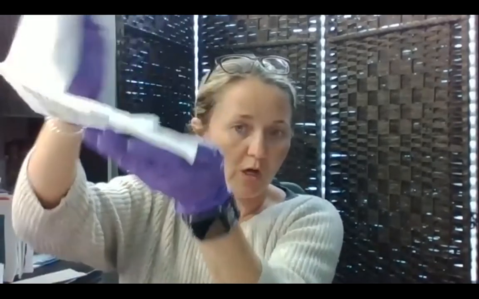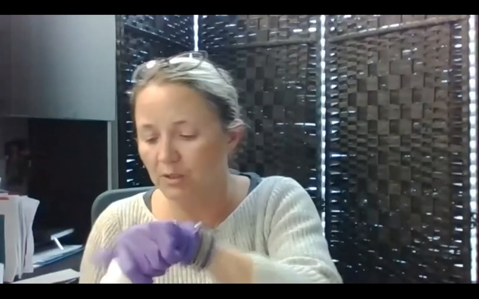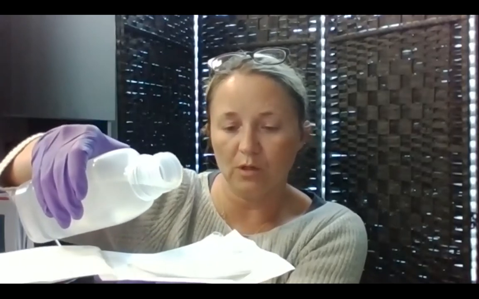When you open up your gauze, the inside of this is sterile. You use your sterile saline and you can pour it right onto that surface, onto your gauze.